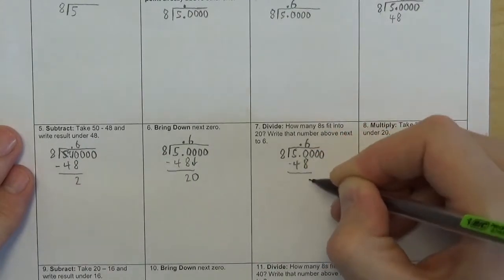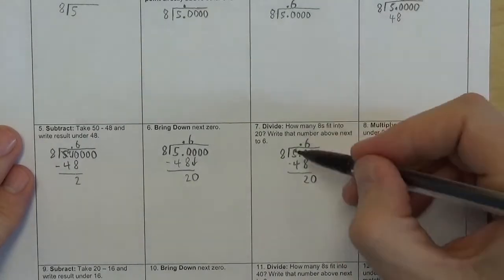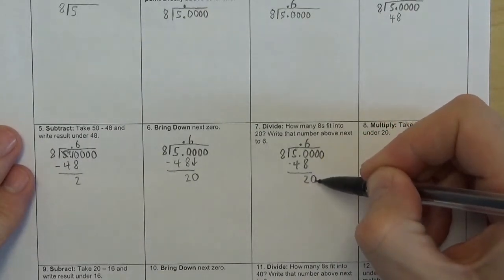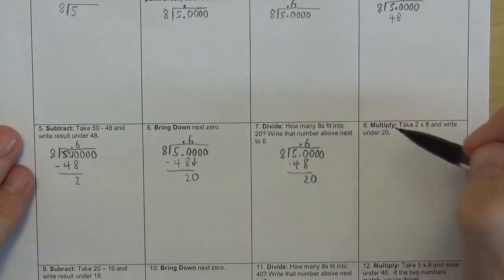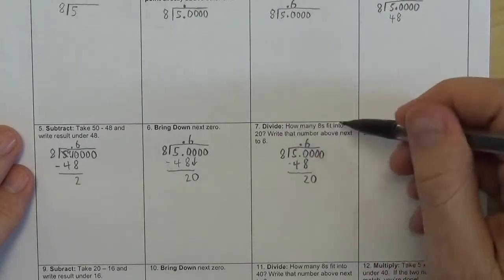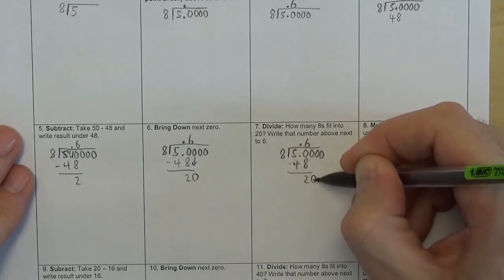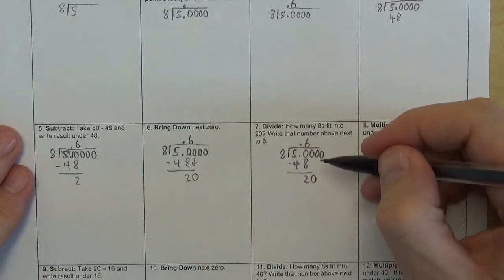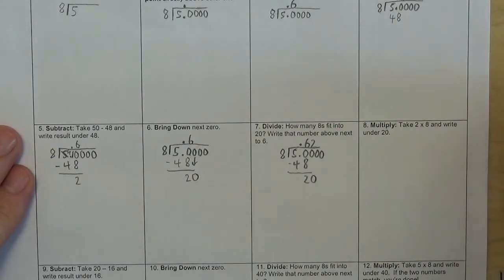We subtracted. 50 minus 48 is 2. Bring down our 0. All right. Now, we're trying to fit 8 into this number here. So how many 8s fit into 20? We're going to write that number above, right next to the 6. So 8 goes into 20. Let's see, it goes in at least 2 times. So let's try that. 2. All right, that's it for that step.